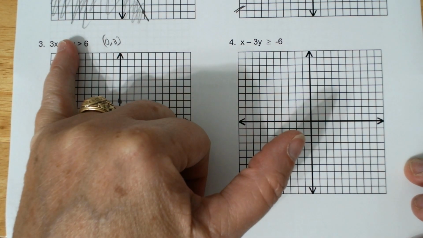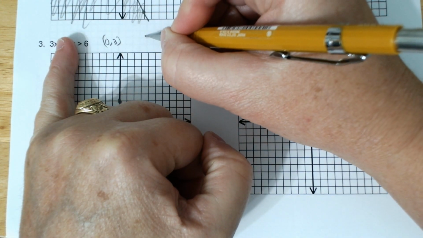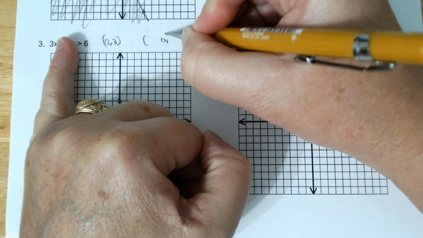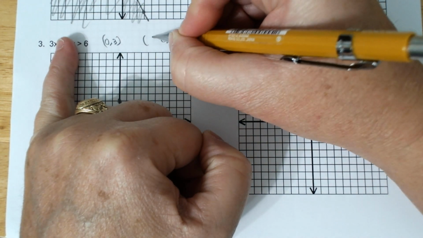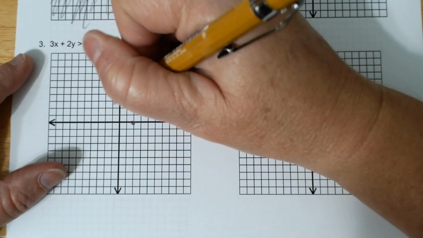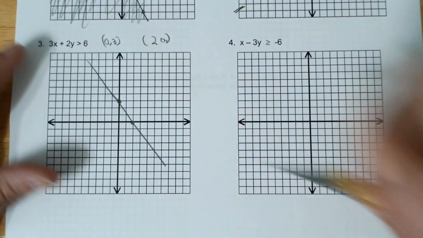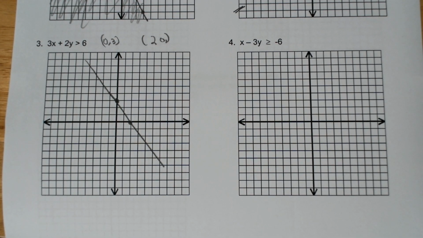Then, I have 3x equals 6. When y is 0, 3x equals 6, so x equals 2. And then I come over to 2, and now I can do my line. That's graphing my x and y intercept.